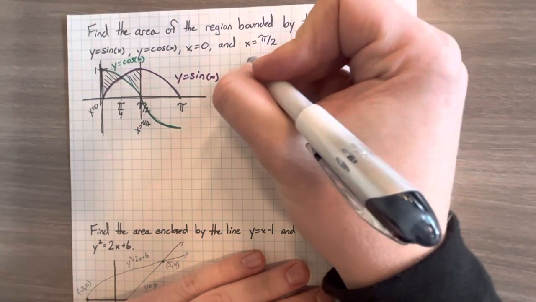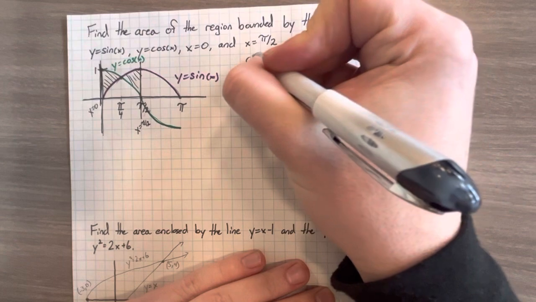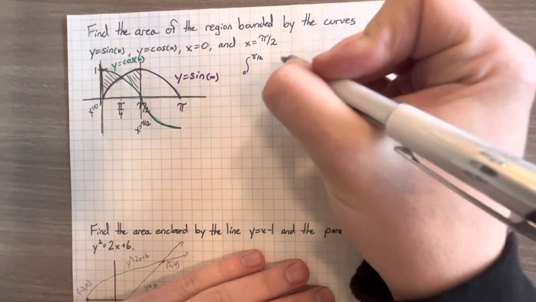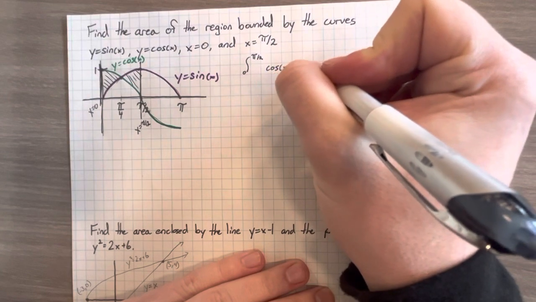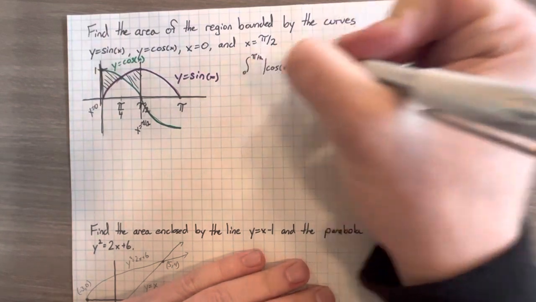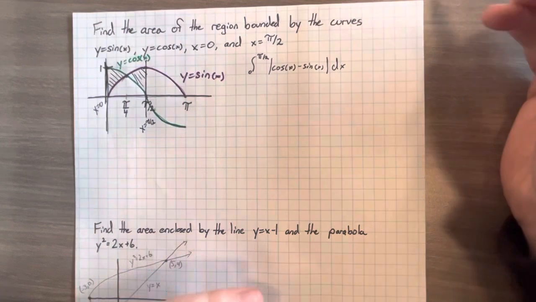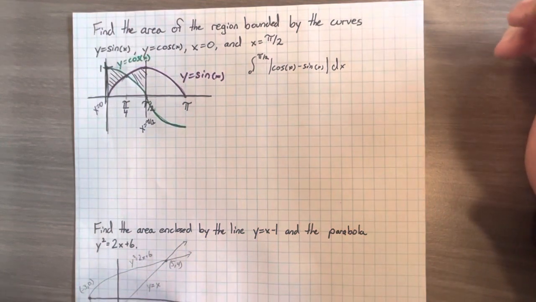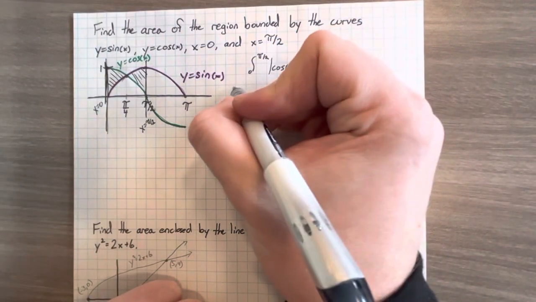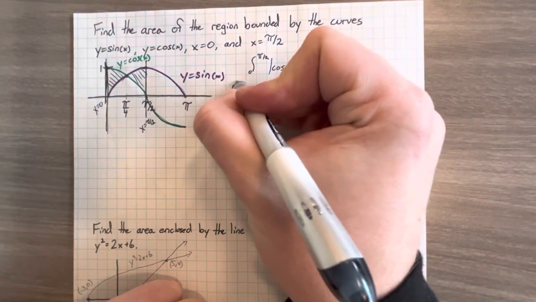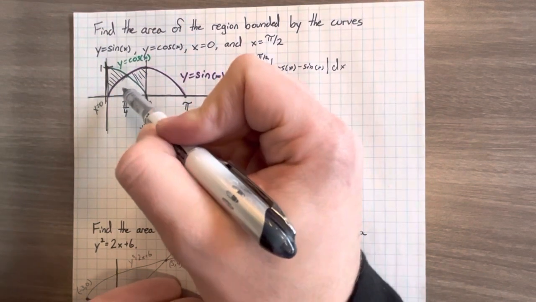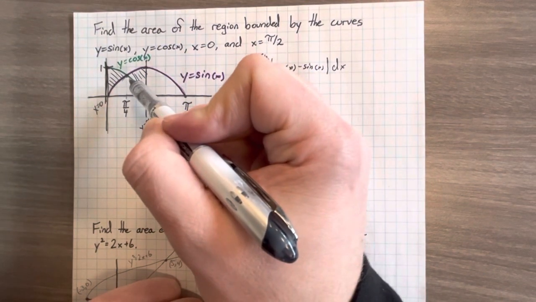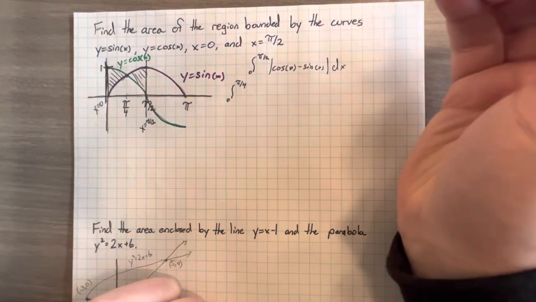So the notation for this is we could go from 0 to pi over 2 of cosine of x minus sine of x, and they say the absolute value of all of that, dx. But really what that means is we can split this interval up into two separate intervals. I want 0 to pi over 4. That's where they cross initially, because that's where sine equals cosine, at 45 degrees, pi over 4 radians.